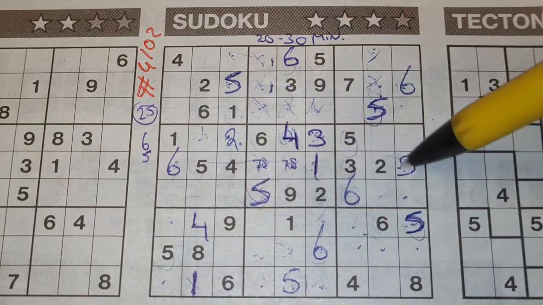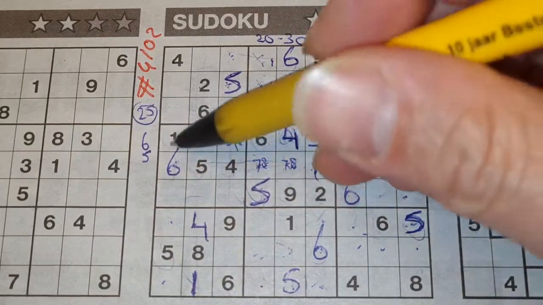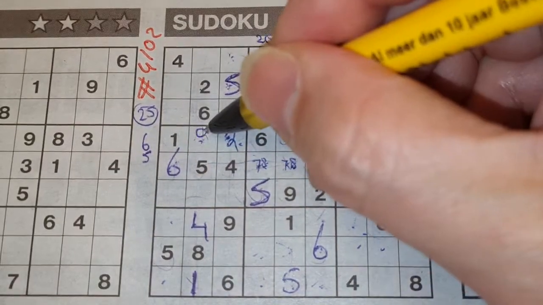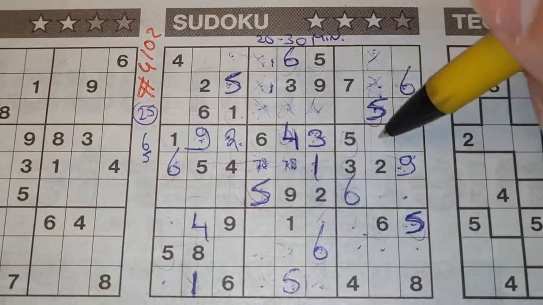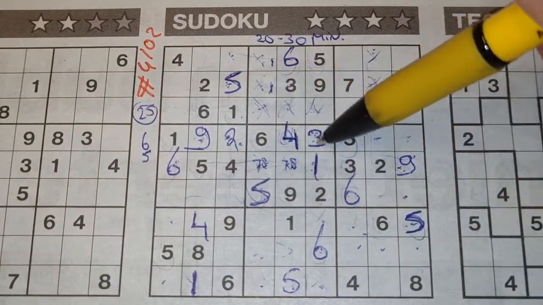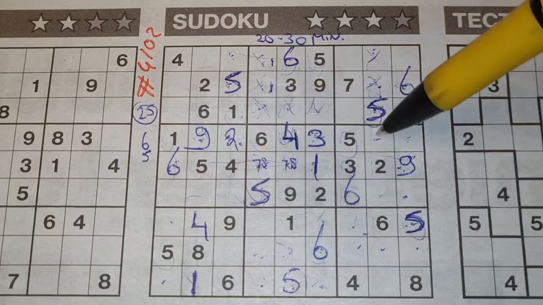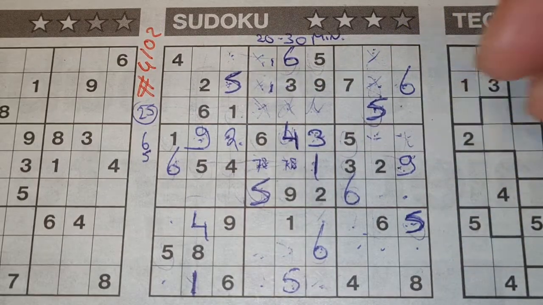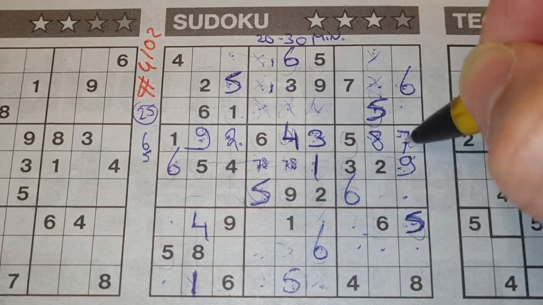9 in this row, 9 in the middle row. So the row above, the only place left for the 9 should be there. Now we have 2 missing numbers in this row. 7 is missing and 8 is missing. 7 and 8. We have an 8 there, no 8 there. 8 should be here and the 7 goes there.